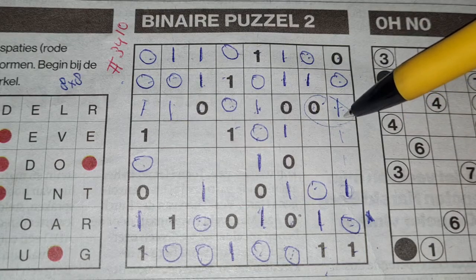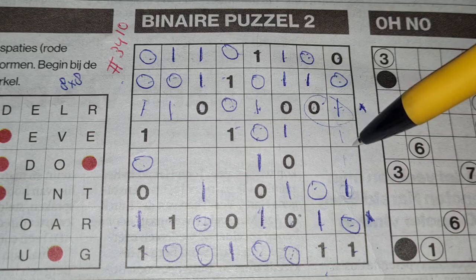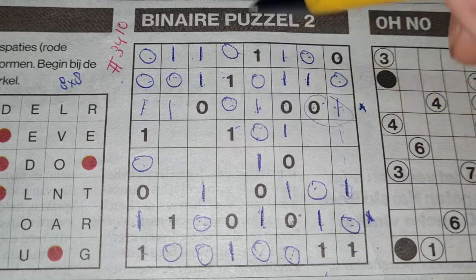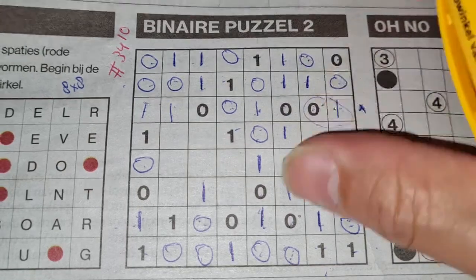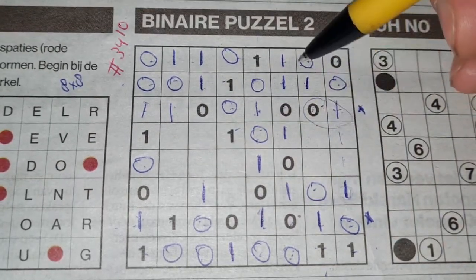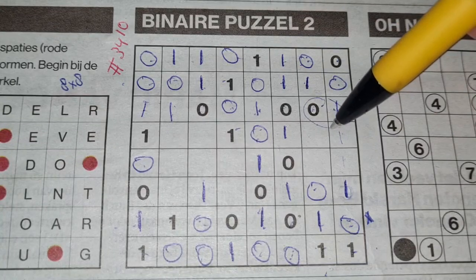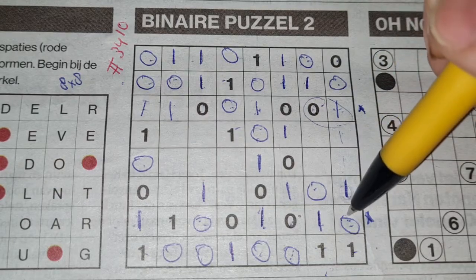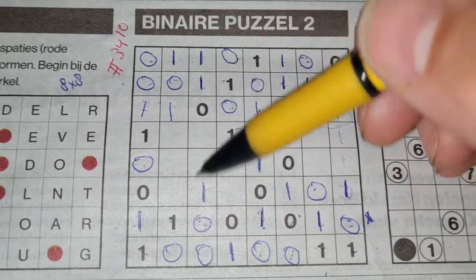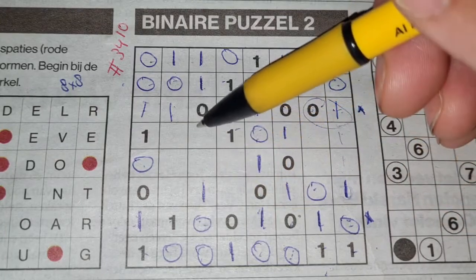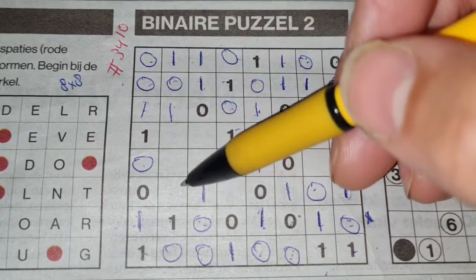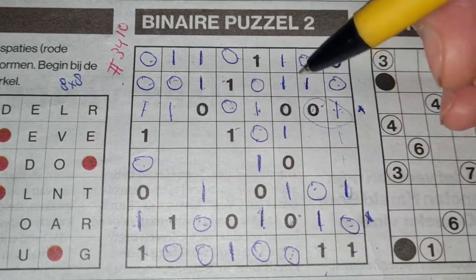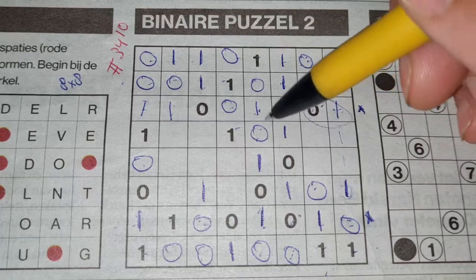Double O. Oh no, not the same. I think we need to compare again. Think. No. One. Come on, come on, come on, come on. It's taking too long.